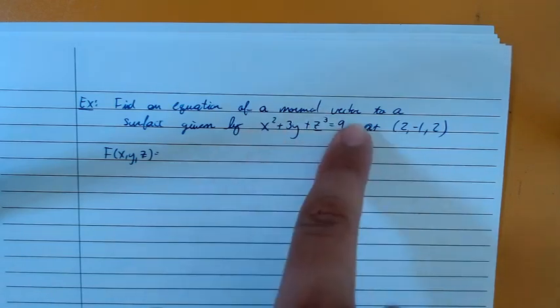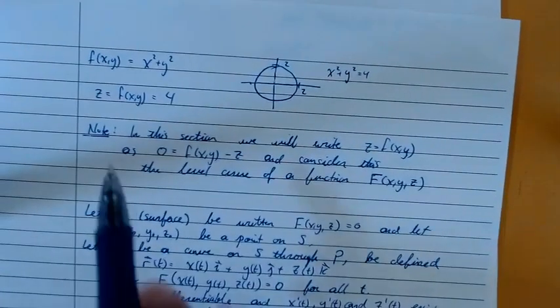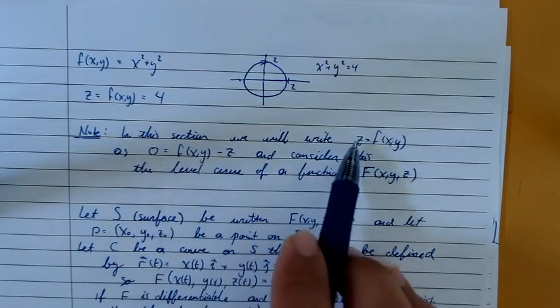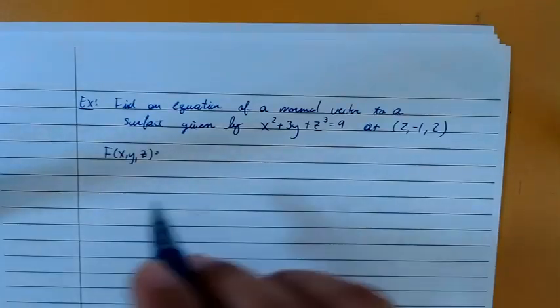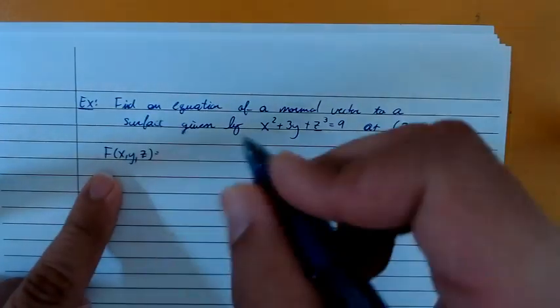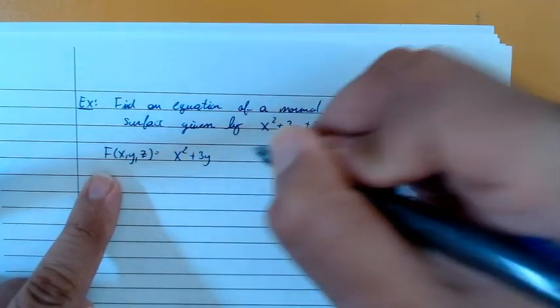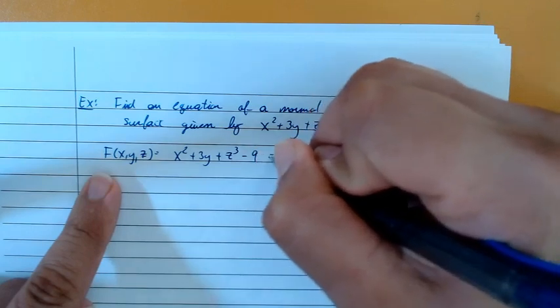So always have everything over on one side, and the other side should be 0, as we see here at the beginning. Note in this section we'll write all of our surfaces as 0 equals everything else. All right, so here let's go ahead and write our f of x, y, z as x squared plus 3y plus z cubed minus 9 equals 0.